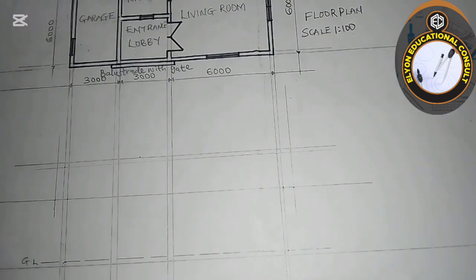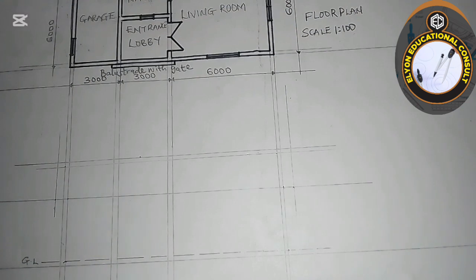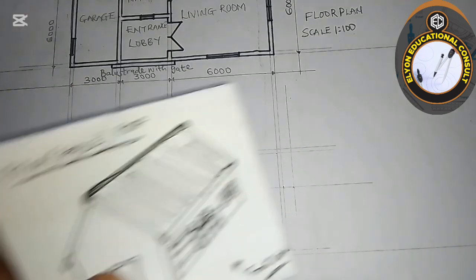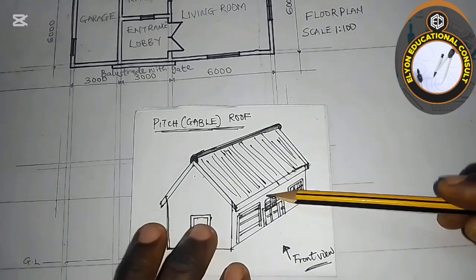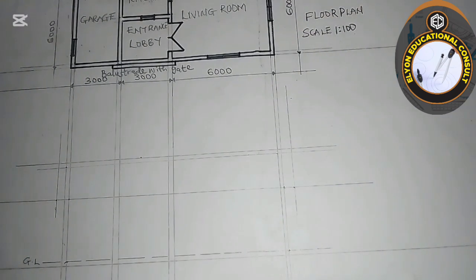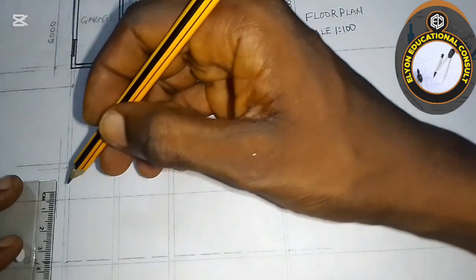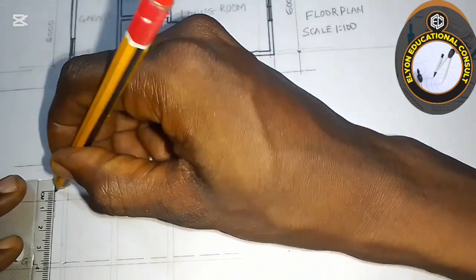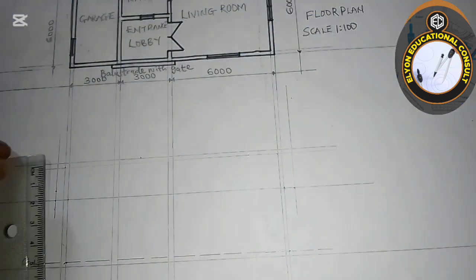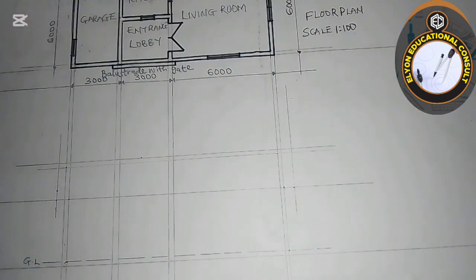Then I need to show the fascia board as well. I will need to show the fascia board from this. You can see this fascia board. So this is the fascia board. I will need to show that as well. Now that is also not given to us, so I will assume, okay, 0.5. Usually most times fascia board is also 0.5. Okay, I will take 0.5 to this part here. Then take 0.5 to this part as well.